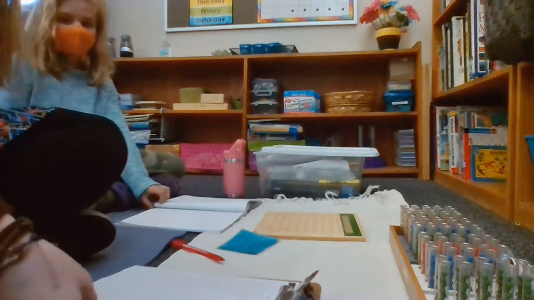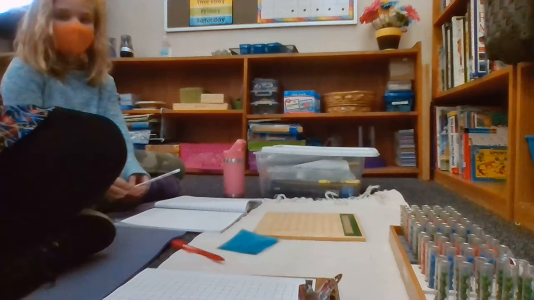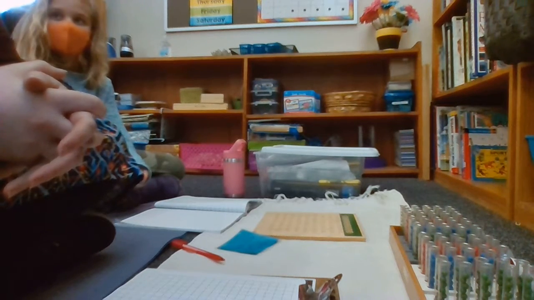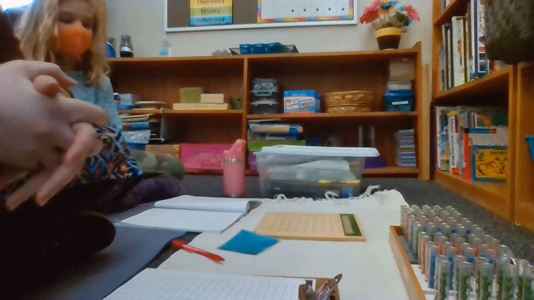Okay, here we have our first test tube lesson with Sydney. Okay, Sydney, these are the test tubes. Can you just tell me what some things you noticed about the test tube material? They're in tubes. And what are in tubes? Small beads. So the small beads are in tubes.